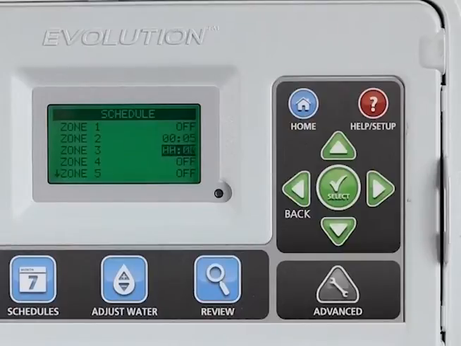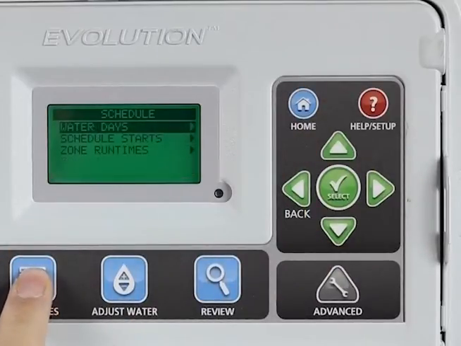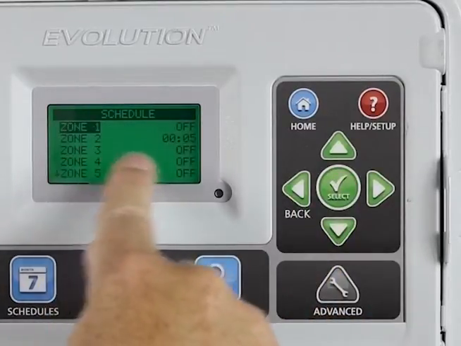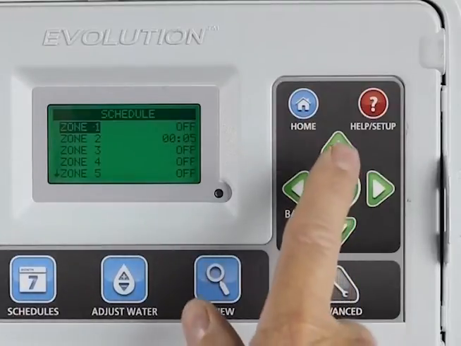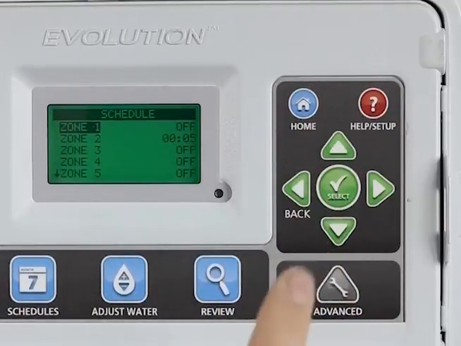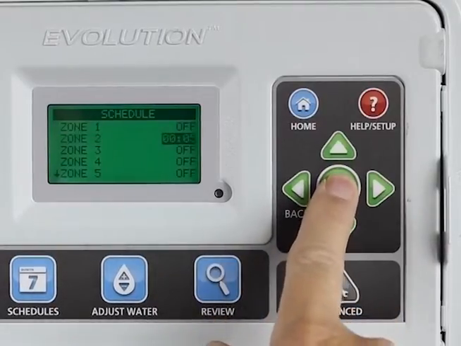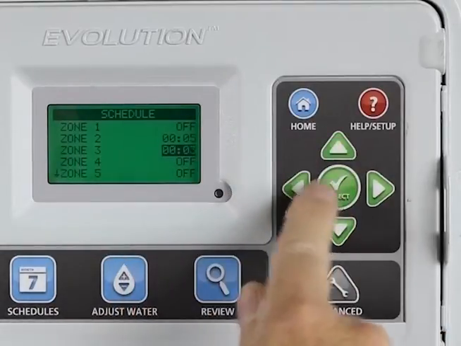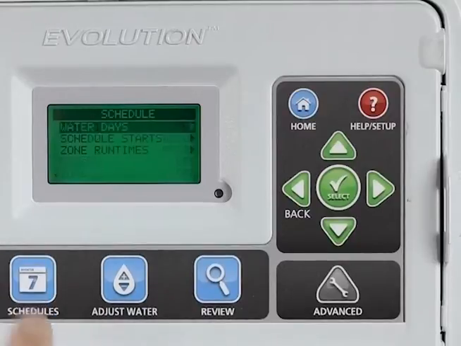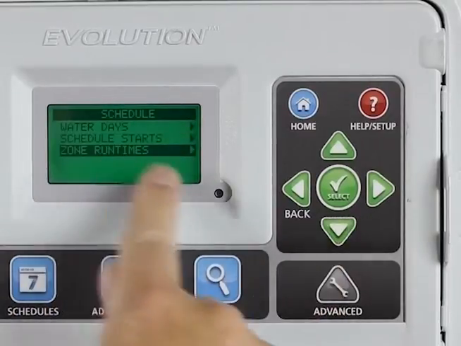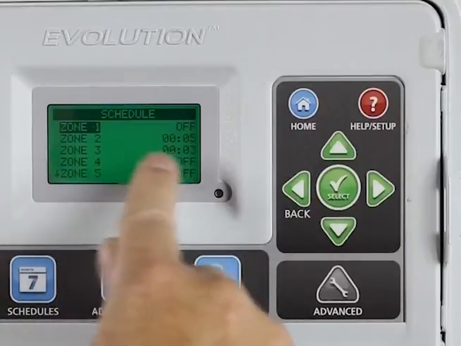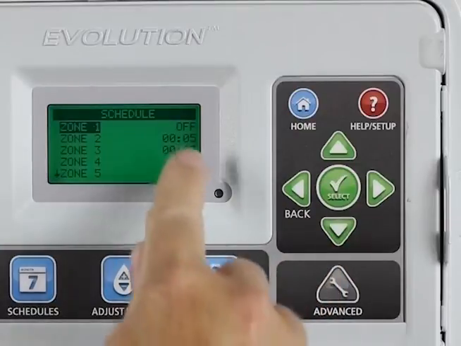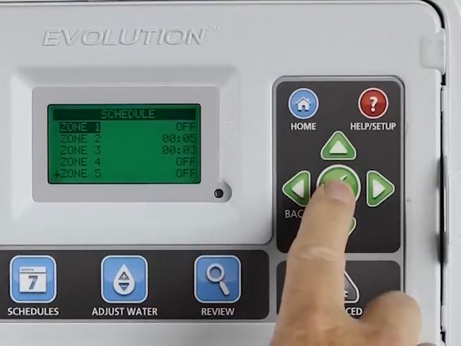So now let's say I'm done. I hit schedules, come back to zone run times. Look, zone 3 says it's off because I did not hit select to save those 3 minutes. Zone 3, 3 minutes, select, now it's saved. Hit the schedules, zone run times. Look, zone 3 has the 3 minutes saved because we simply hit select when we were done. So don't forget that at the last step.